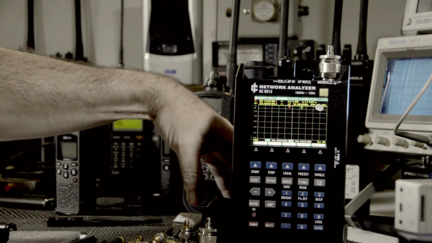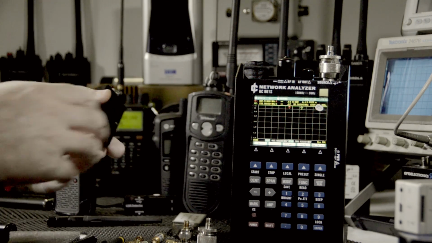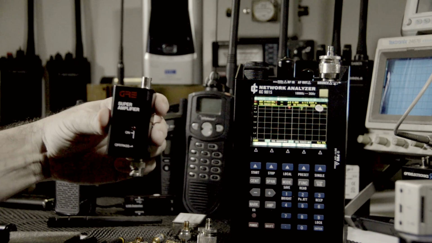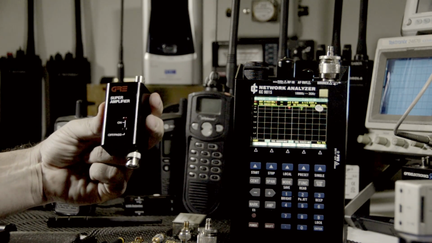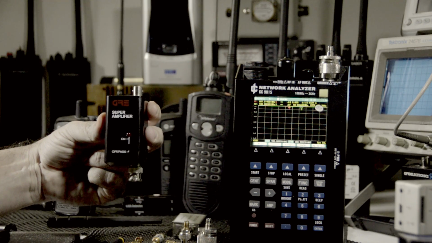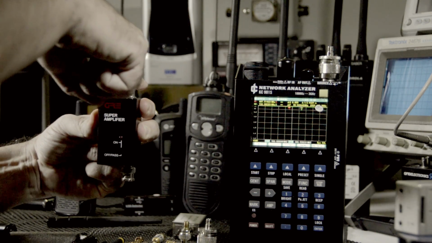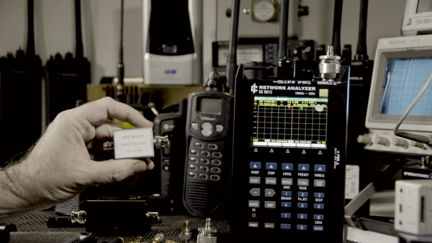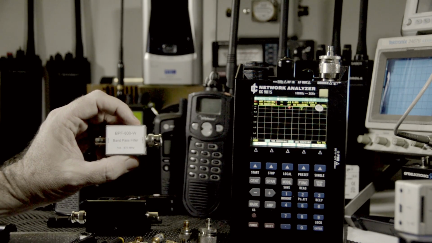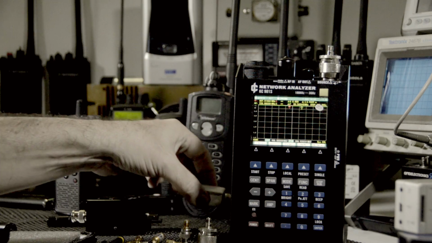By that I mean testing the bandwidth and characteristics of things like small amplifiers, such as this one. This is a BNC mounted amplifier which has a BNC mount for an antenna. Filters for antennas, band pass filters or notch filters. We can test the characteristics of those.